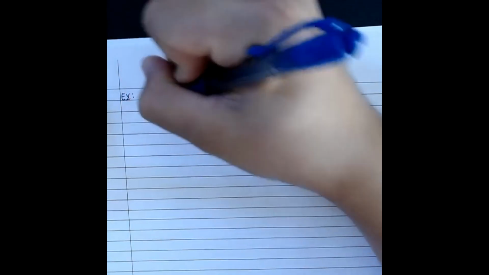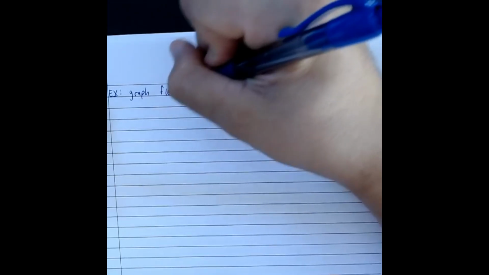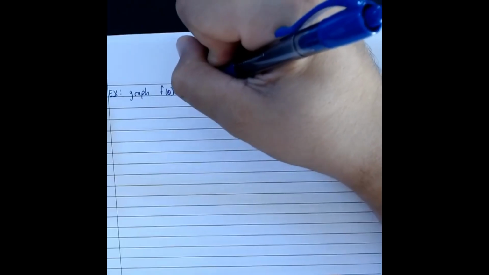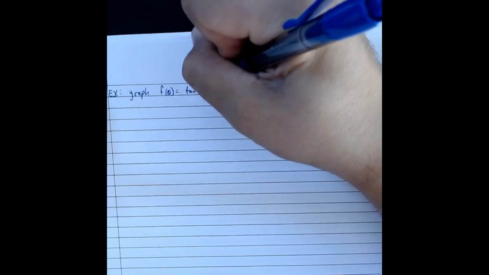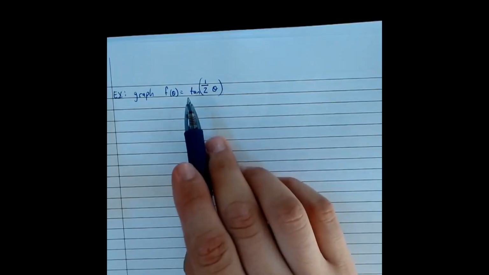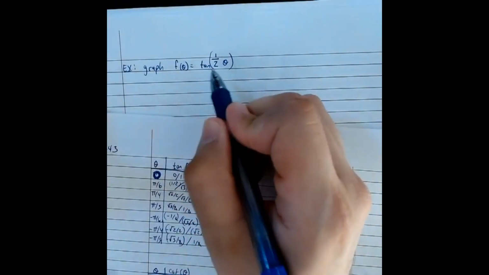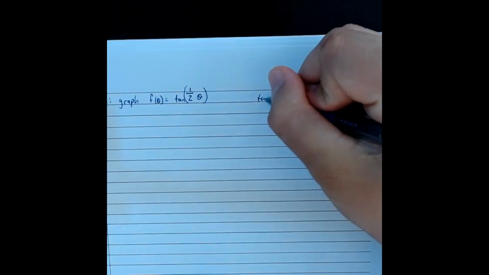All right? So, for example, let's start off by graphing f of theta is equal to the tangent of, let's say, 1/2 theta. And I'll put that in parentheses. Whenever you have just tangent of theta, it's okay to just write tan theta like I did over here. But whenever this is anything more than just a single character, generally we put the whole thing in parentheses, because if you don't, what does that mean?